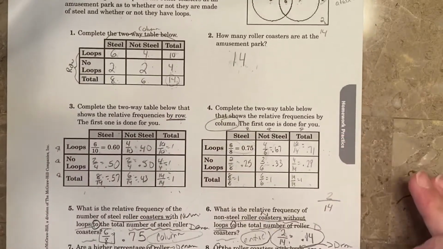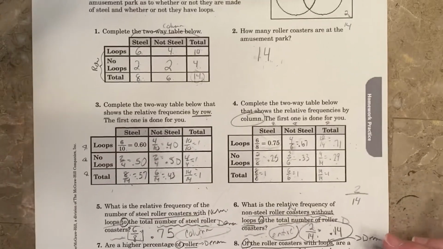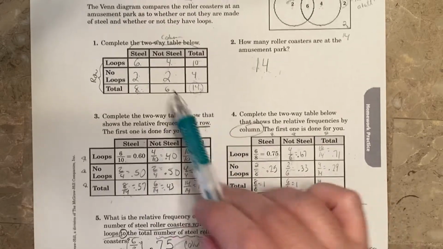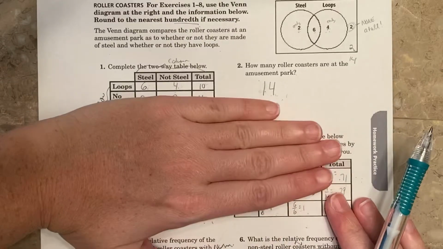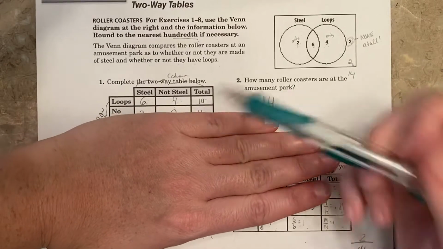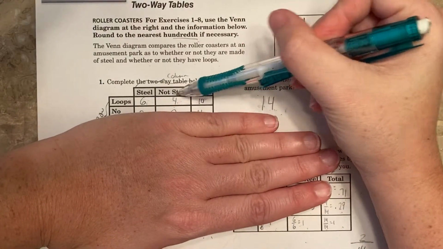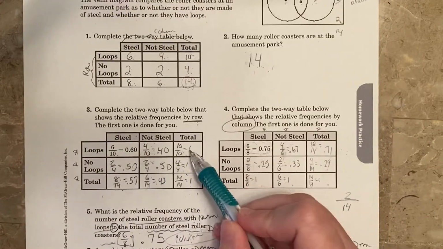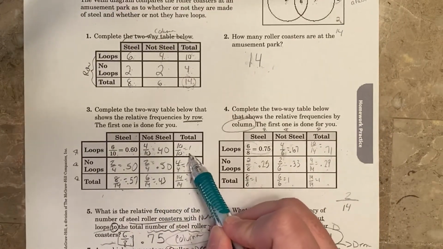All right, now 3 and 4 are where you're making your fractions. So the first one you want to do by row. Remember, these are the rows. So the first row is 6, 4, and 10. And remember, you take 6 and put it over 10, 4 over 10, and 10 over 10. So 6 over 10, 4 over 10, and 10 over 10. You get 0.60, 0.40, and 1.